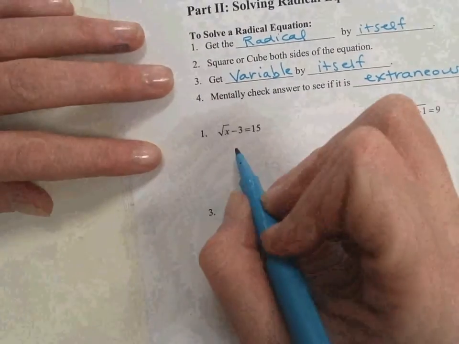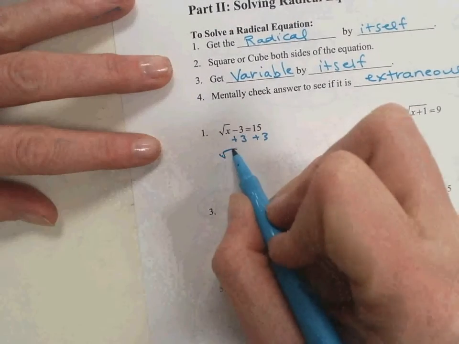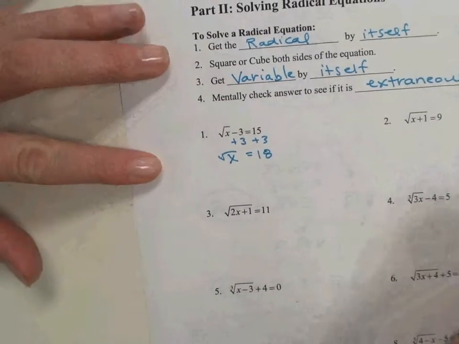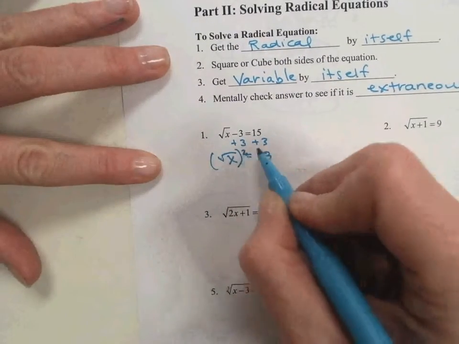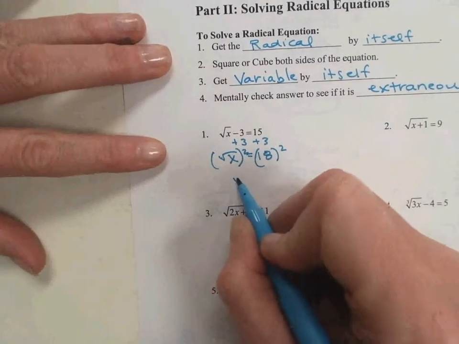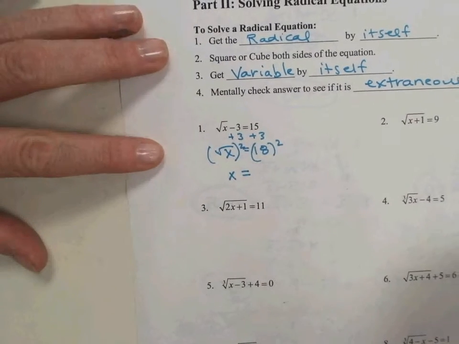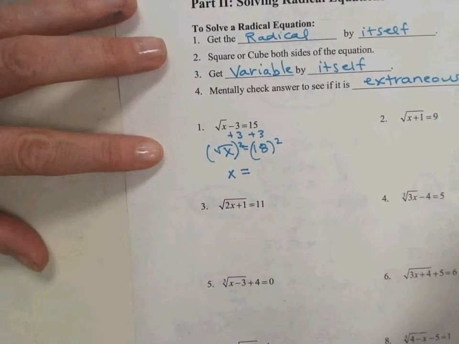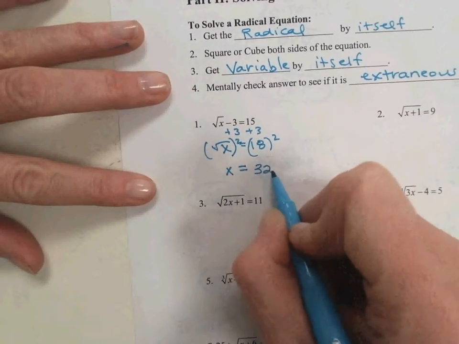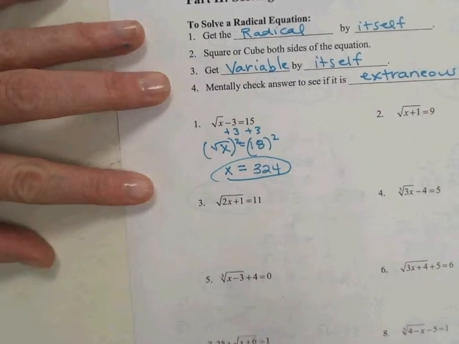So starting with number 1, getting the radical by itself, simply add 3 to both sides. And then square both sides. The inverse of square rooting is squaring. So 18 squared is, you can use your calculators, or you can use your mental math because we've done some perfect squares. 324.